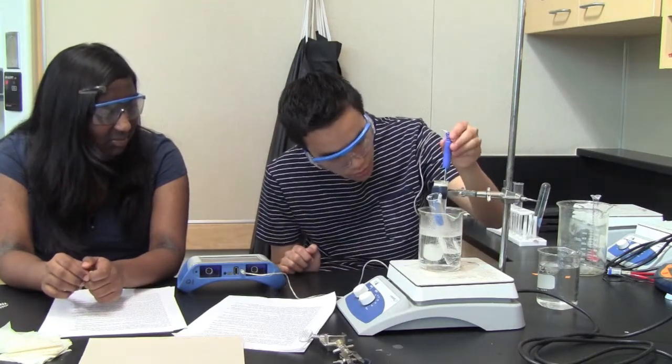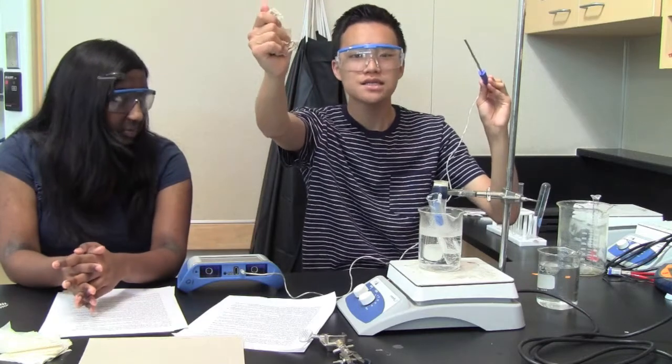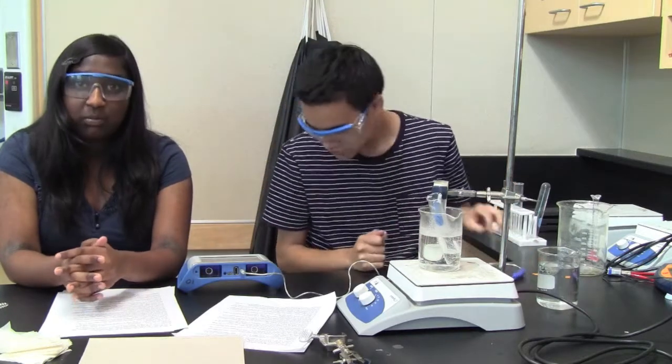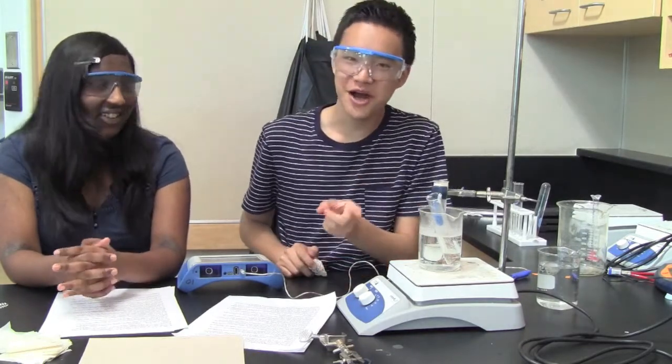When you can remove this, you should remove it, stop the data collection, and wipe the excess off with a paper towel. Not with your hands, not with your jacket, not with your jeans, not with the chair, not with the table.